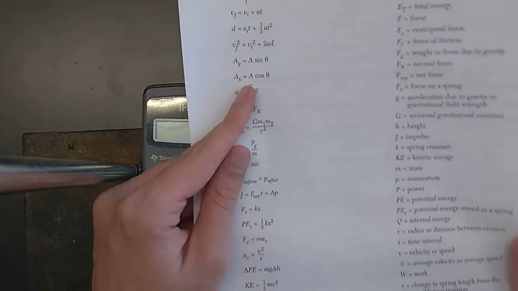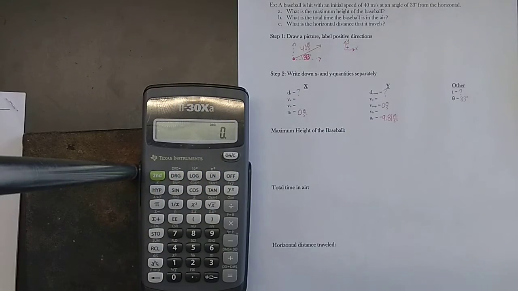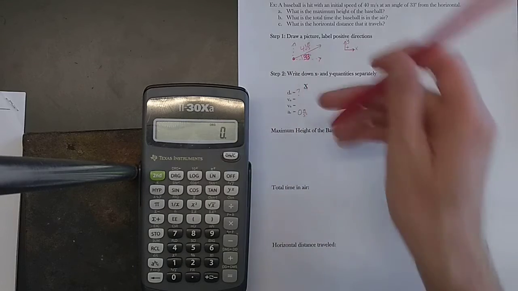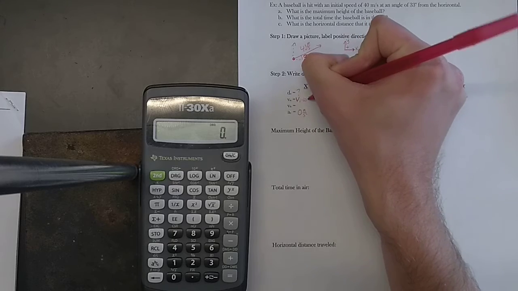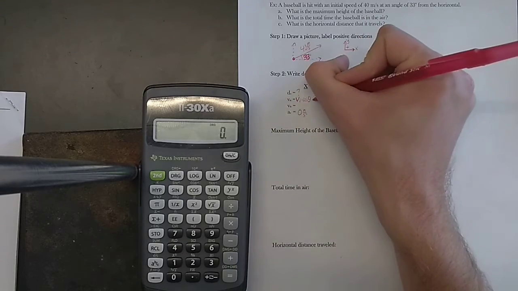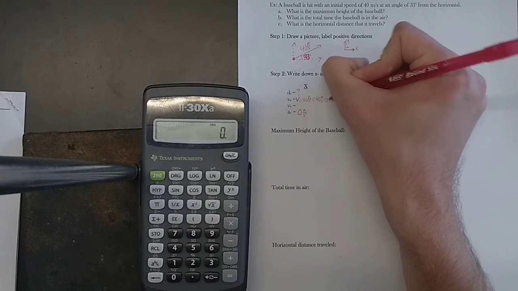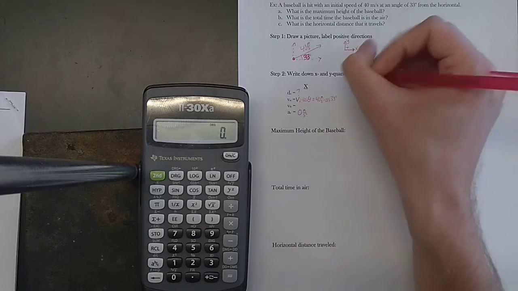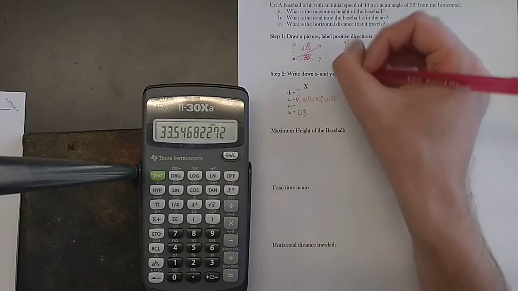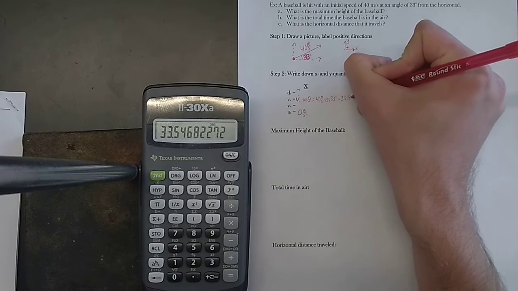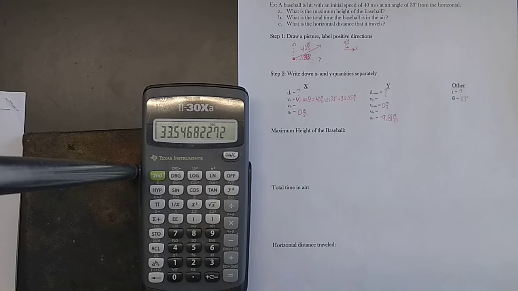Remember that in order to find an x component, all you need to do is take the magnitude of the vector and multiply by the cosine of the angle. So in our case, the vector that we're talking about is the initial velocity, and we're going to multiply by the cosine of the angle. Remember, theta is a symbol for angle. This ends up being 40 meters per second times the cosine of 33 degrees, and that turns out to be 33.55 meters per second.